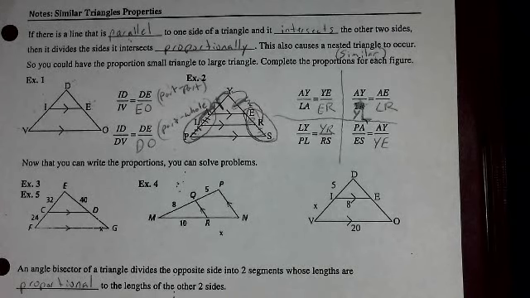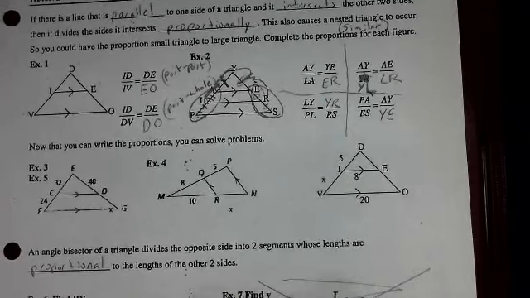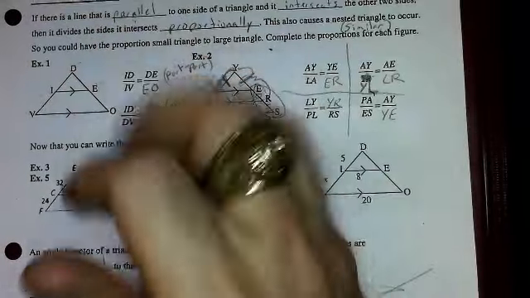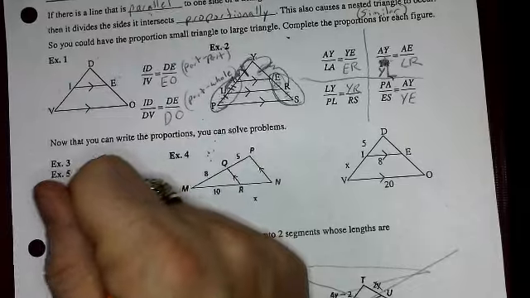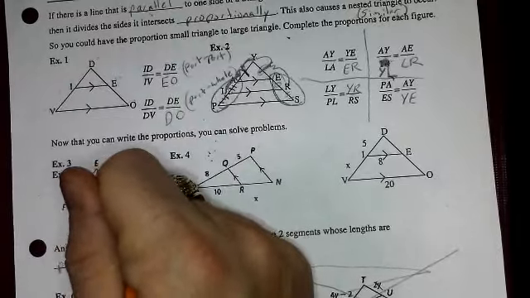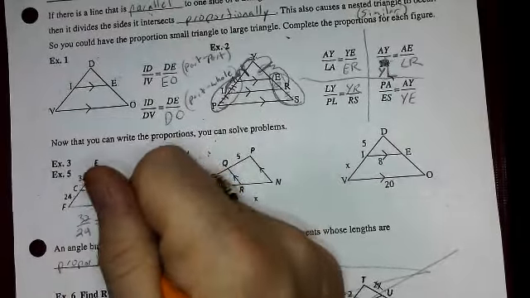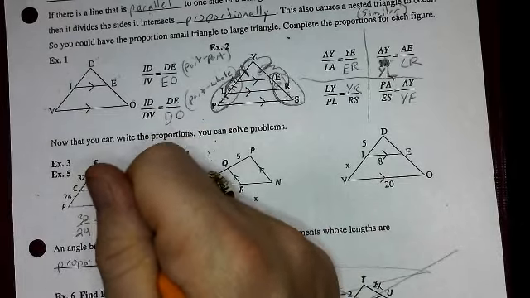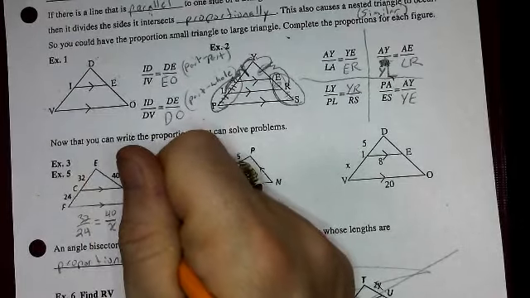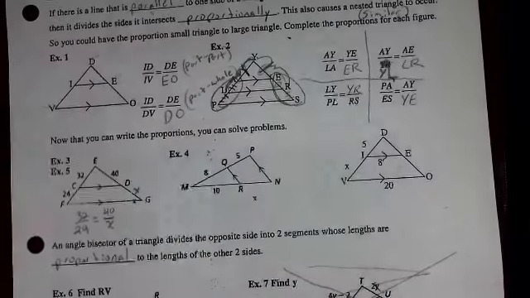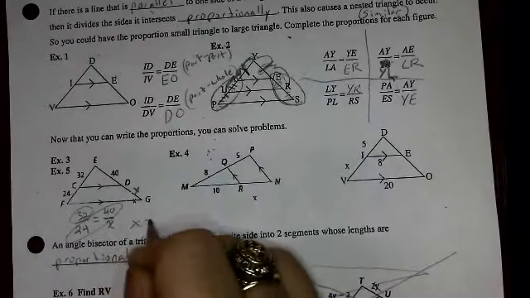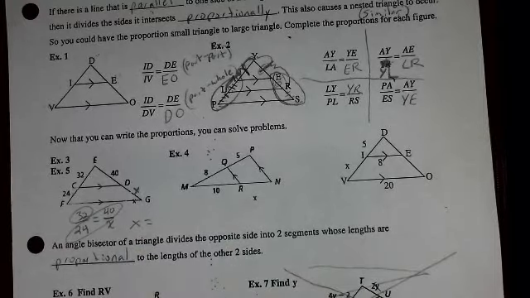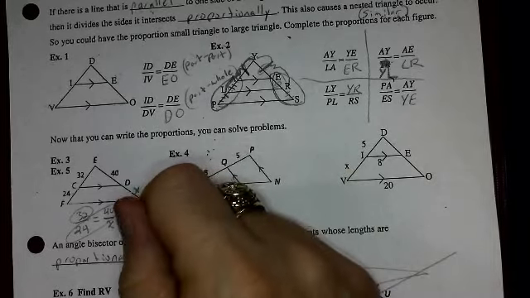Now to actually use this in problems, we're going to set up these proportions and solve them. So I'm going to put 32 over 24. Well, 32 was on top, so I'm going to put this 40 on top, and this is the side that I want to find out. We just cross multiply and divide to get that x equals 30.